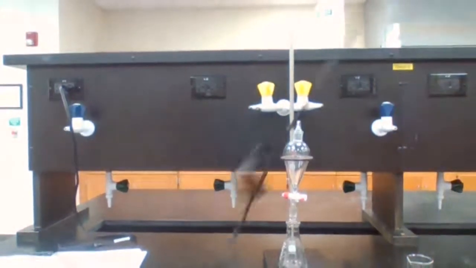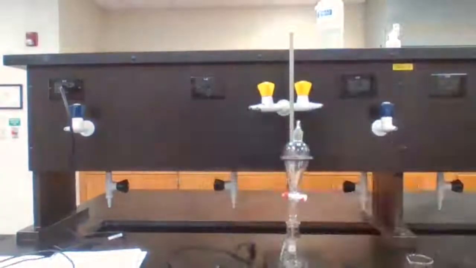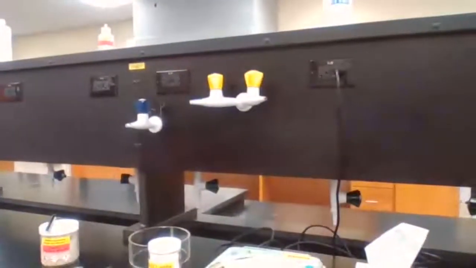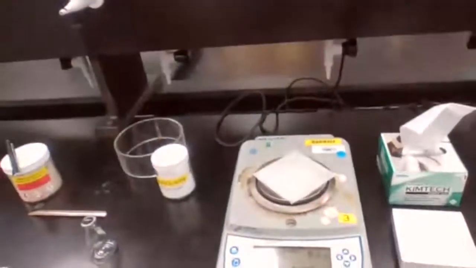The second screenshot is going to be the scale. Take a screenshot of the scale.